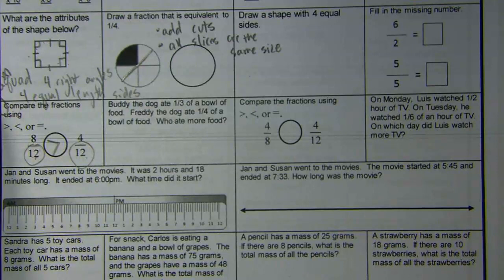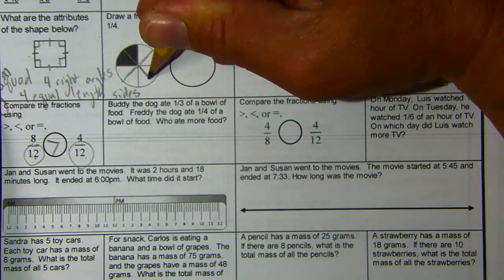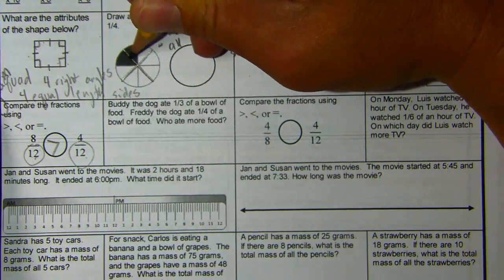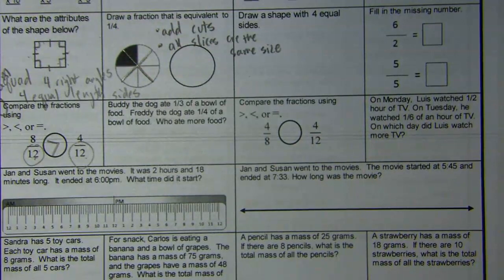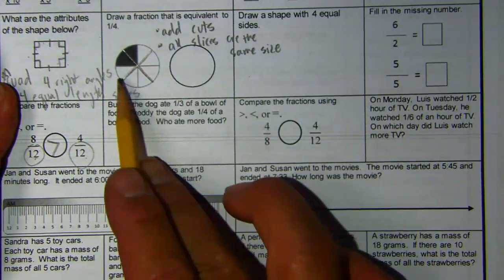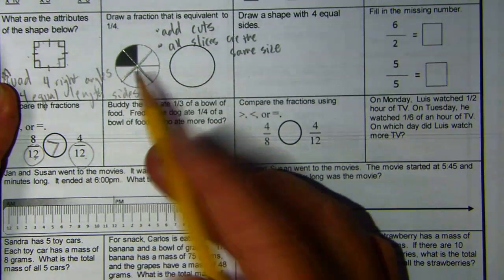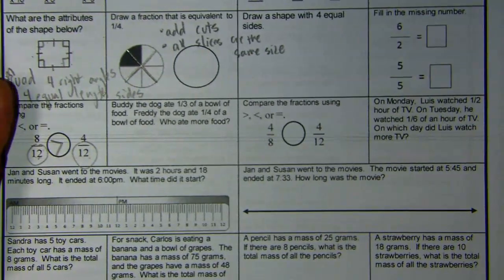Where can I add another cut to make sure all the slices are the same size? What about this way? So I'm adding a cut. So now are both requirements fulfilled? Yes. I've added cuts. And are all the slices the same size now? Look at 1, 2, 3, 4, 5. Yes, it looks like all the slices are the same size now.